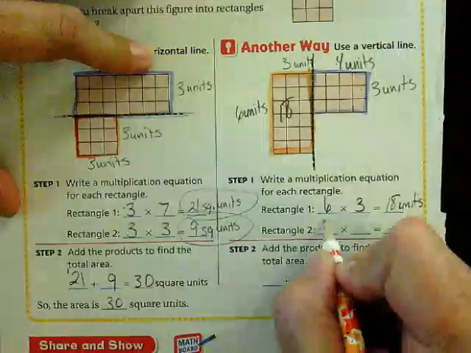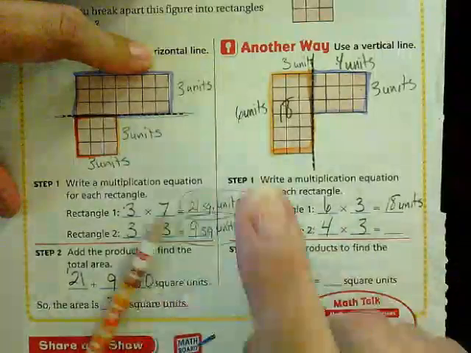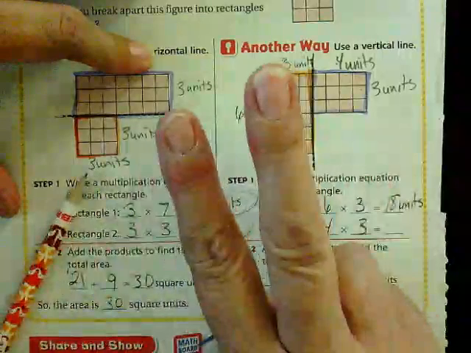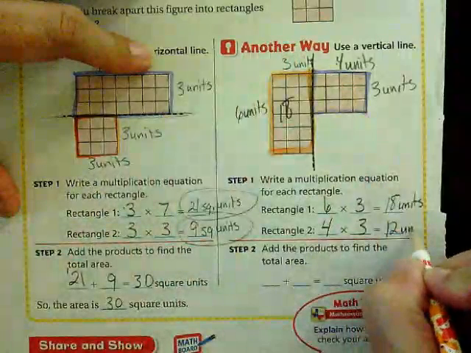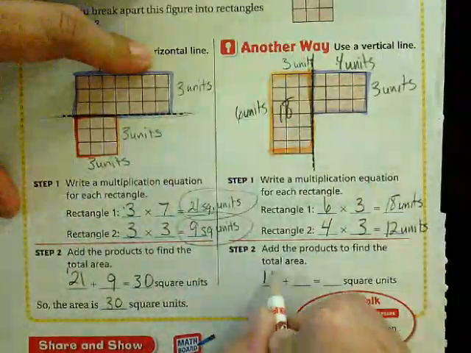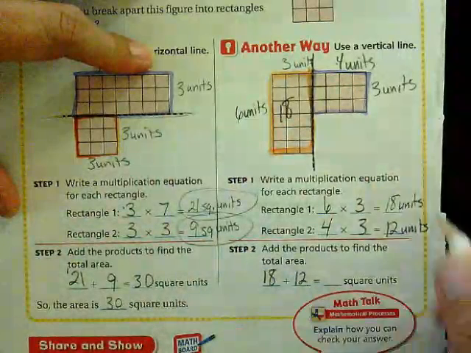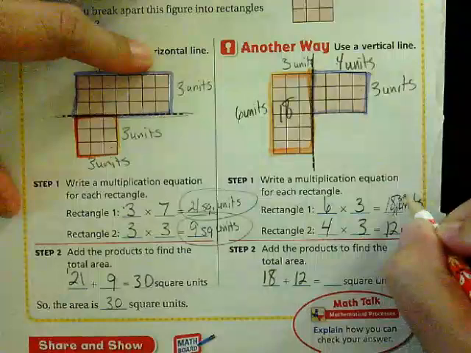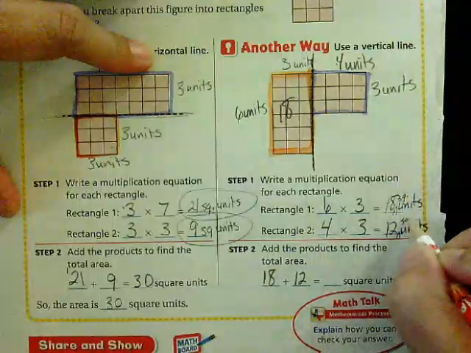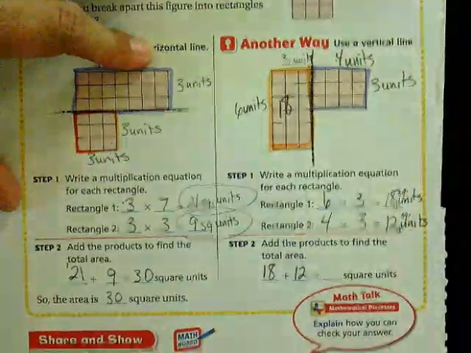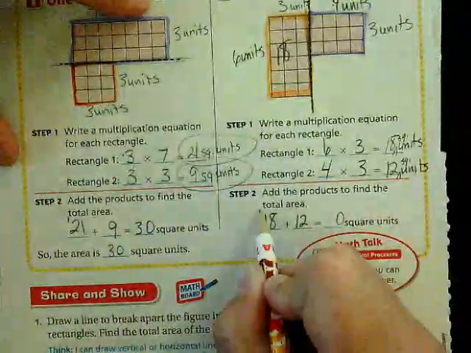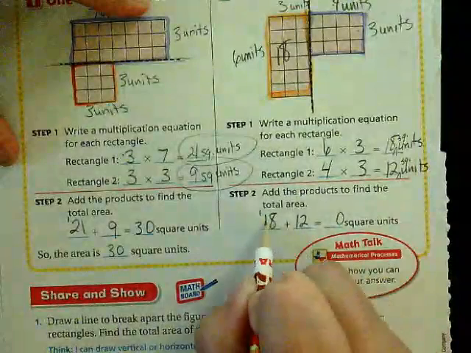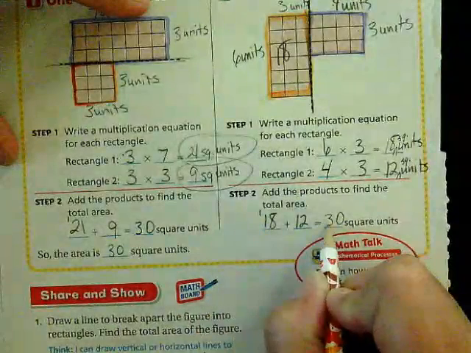4 times 3: 4, 8, 12. So 12 units. And then I could say 18 plus 12. Oh, what did I forget right here? These are square units. Ooh, square units, that's important. So 2 plus 8 is 10. I put down my 0. I carry my 1. 1 plus 1 is 2, plus 1 more is 3.